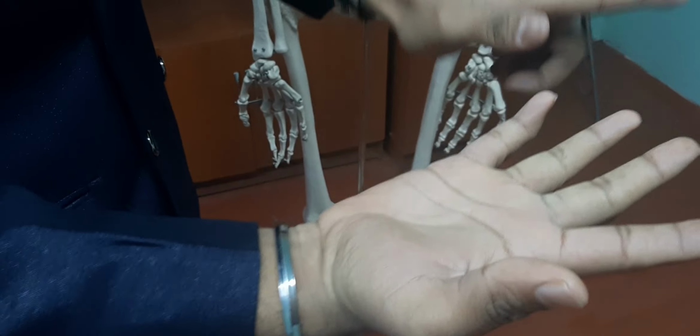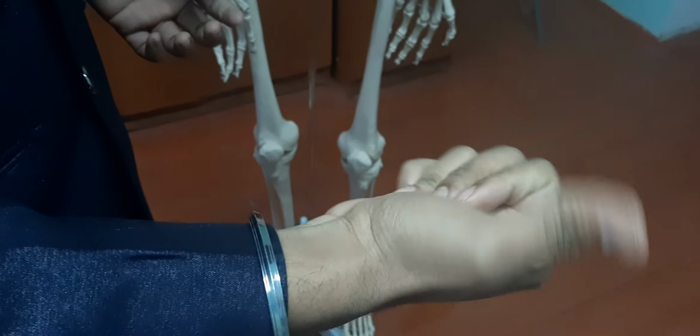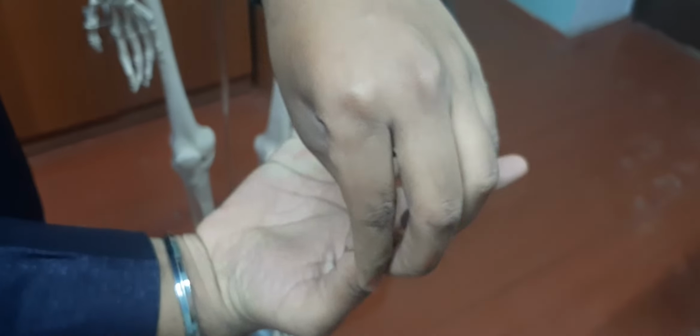Okay, next part. There is a process that is found only in humans, not also in apes, that we can do: opposition. With both these fingers, the little finger and the pollex, we can do the opposite function. This is done by opponens pollicis brevis and opponens pollicis longus.